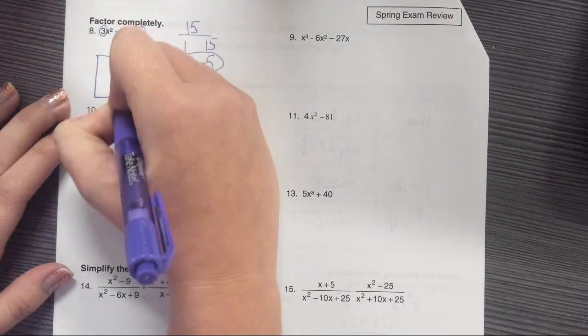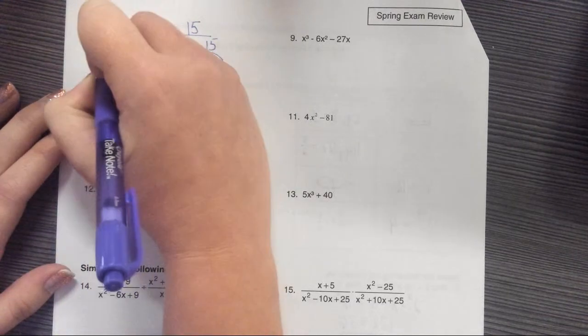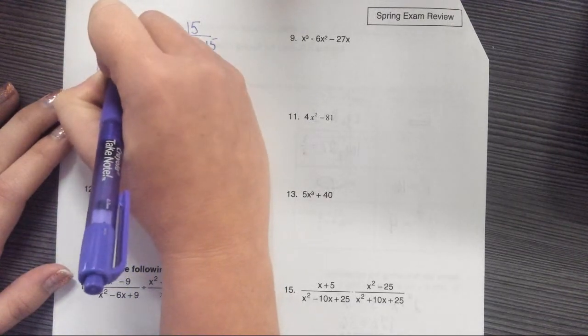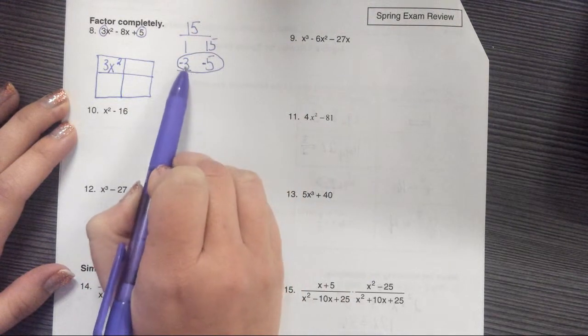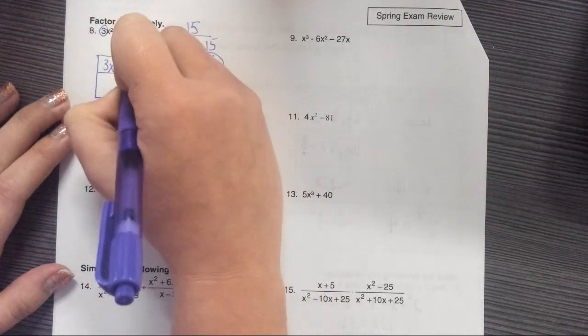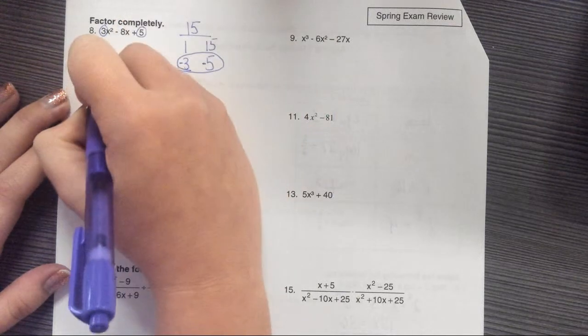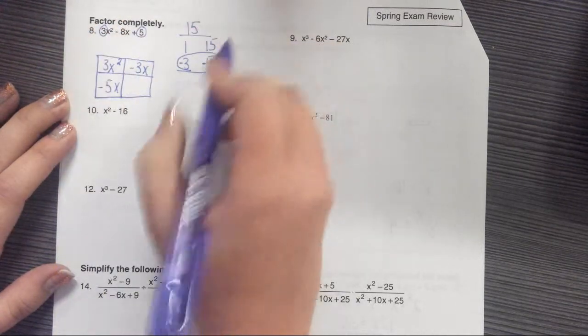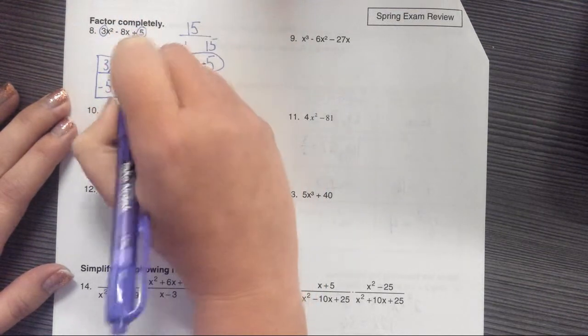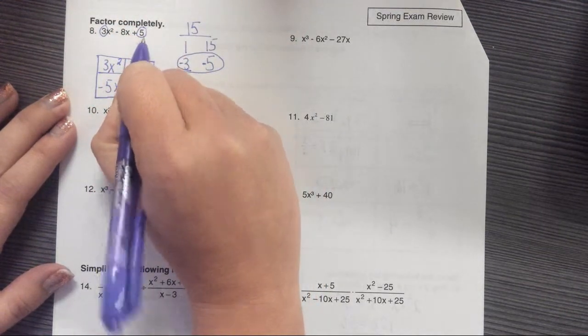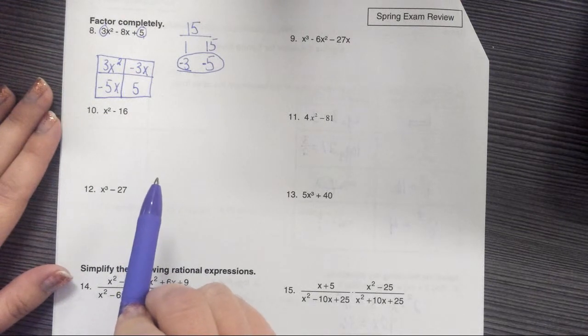So now we have to go and make the box. My first term goes into the first box, so 3x squared. And then my second term comes from the first number in your number pair, so that's going to be -3x. And then -5x comes from the second number in the number pair. And then your last term comes from your original problem, +5.